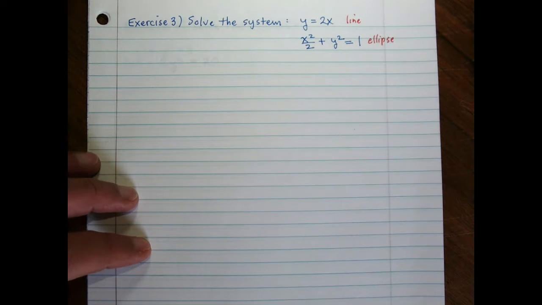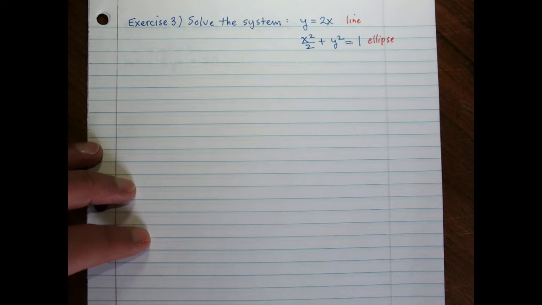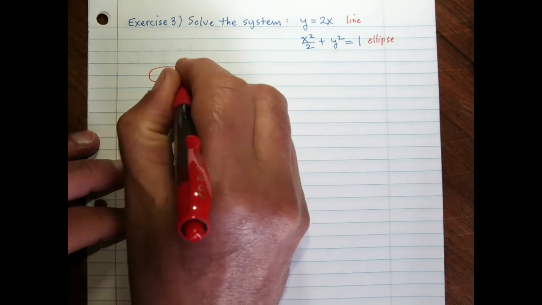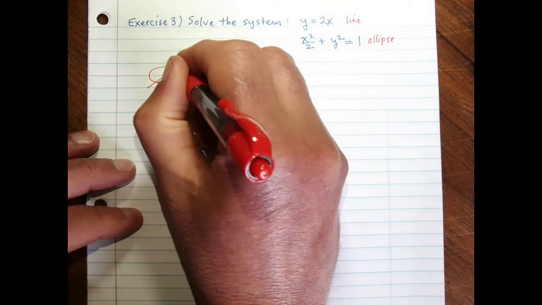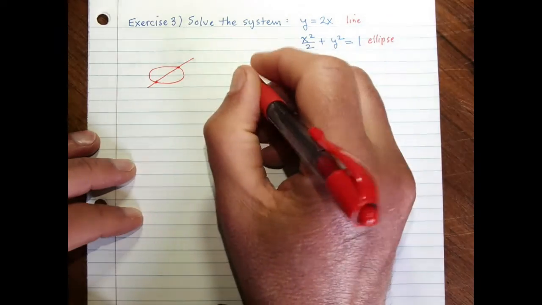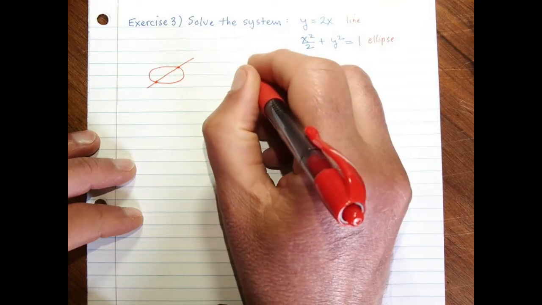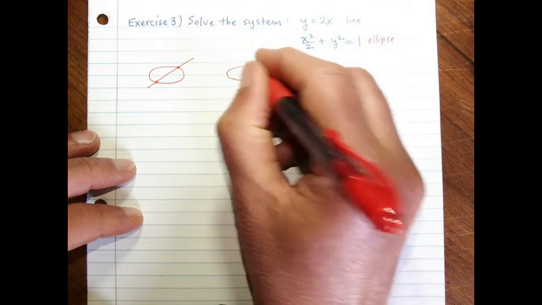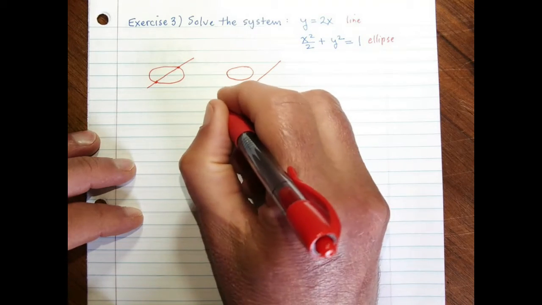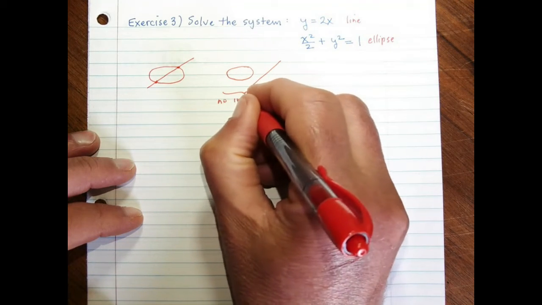We've seen a couple of examples where there have been two solutions so far, and certainly if you imagine an ellipse and a line, you can imagine them intersecting at 2 points. But it's totally possible that the ellipse and the line could have no intersection.